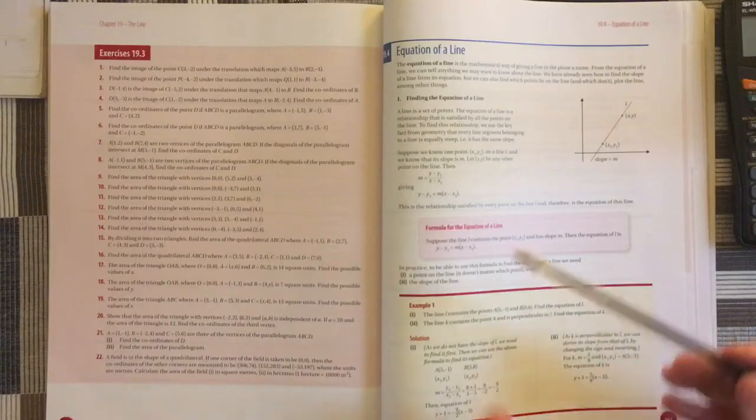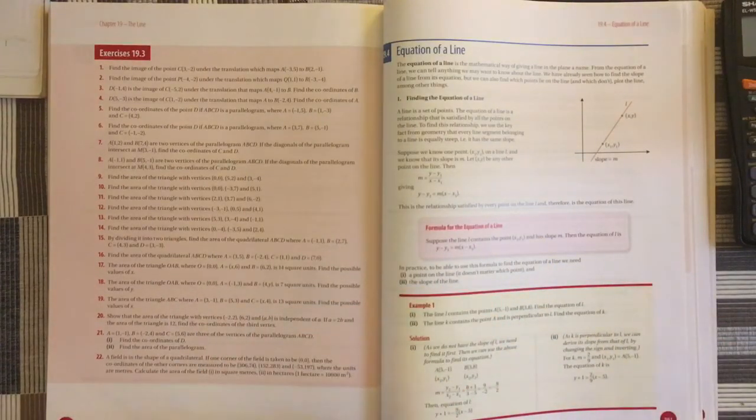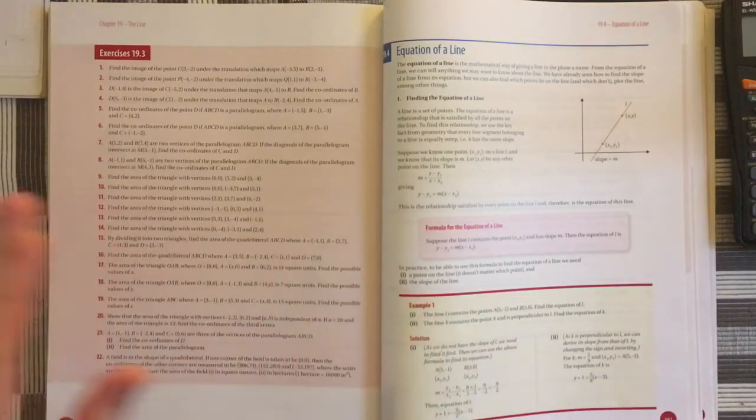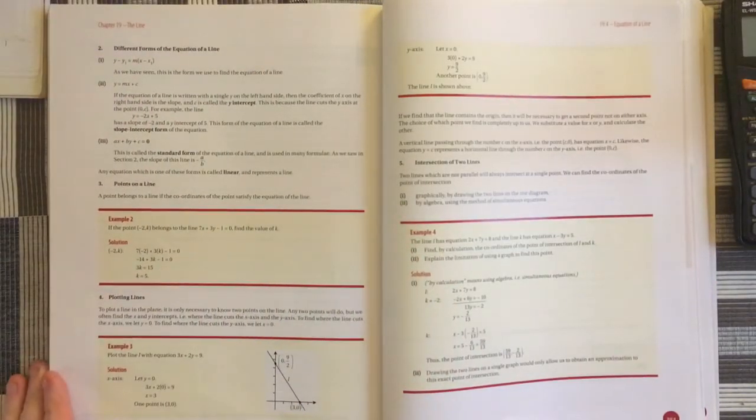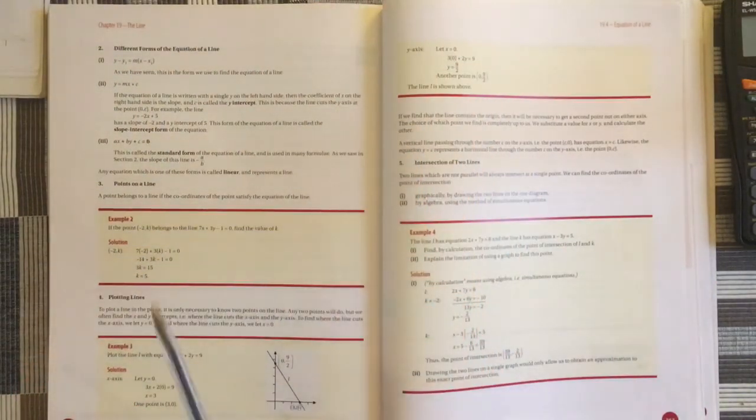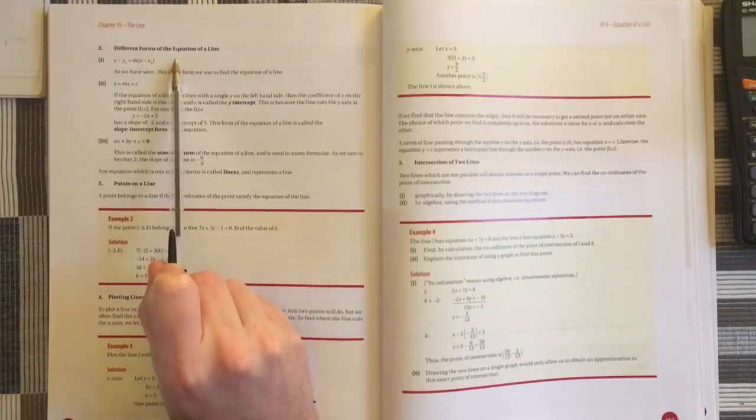All right, so as I said, I've got a video going through how to use that y minus y1 formula. So if you're still a little bit unsure on that, have a look at that video again. Just turning over here, I have a little bit of information, just going through the different forms of the equation of a line.